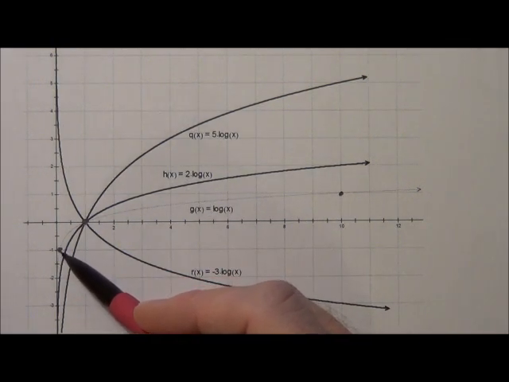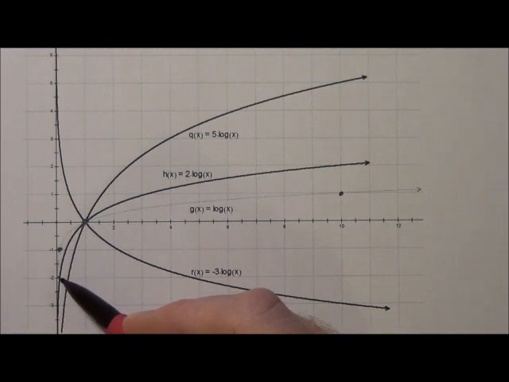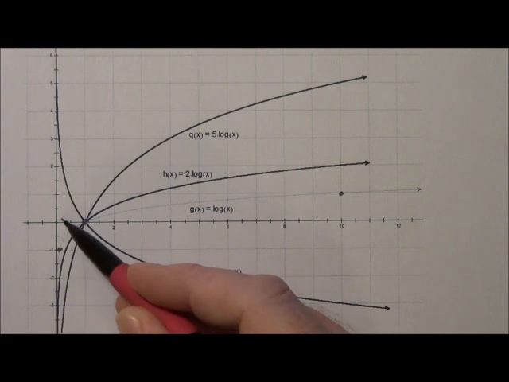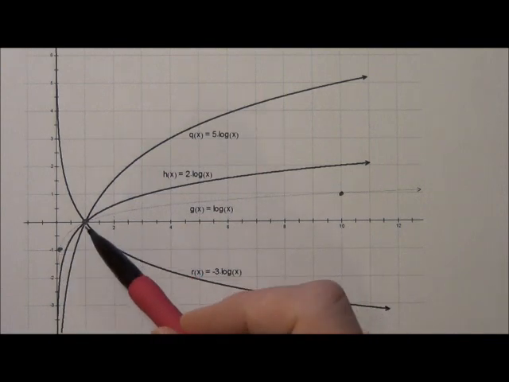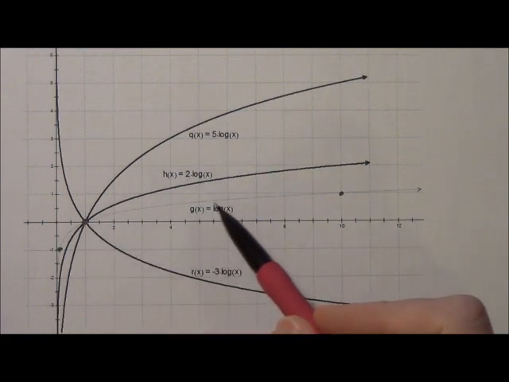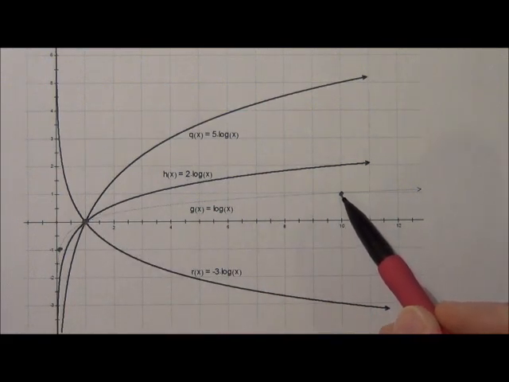So this point of (1/10, -1) becomes (1/10, -2), which is right here. Notice that it's vertically below this point of (1/10, -1). This point of (1, 0) stays (1, 0) because 0 times 2 is just 0. And this point of (10, 1) becomes (10, 2).